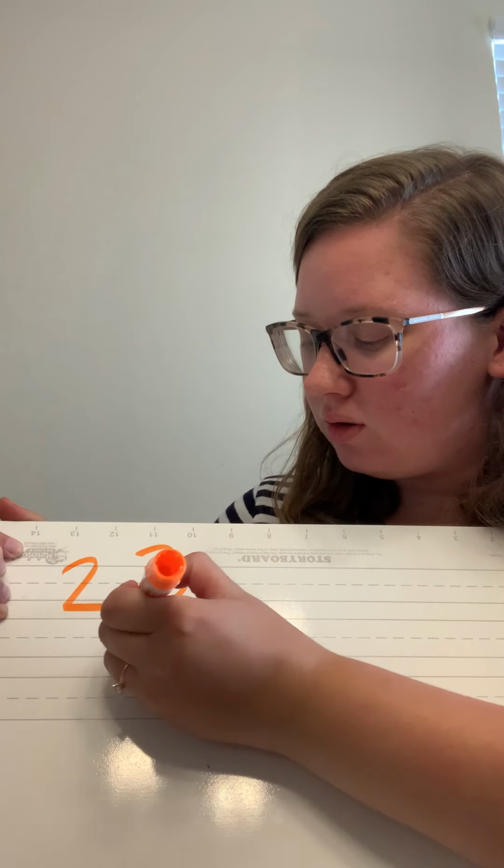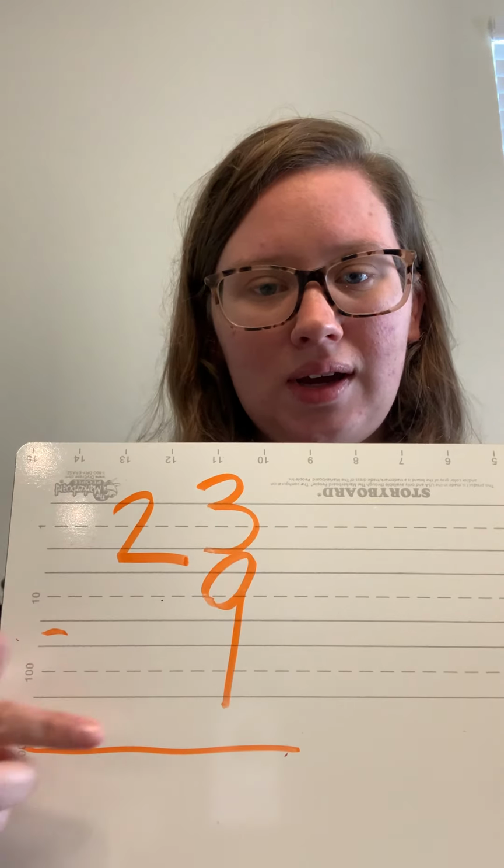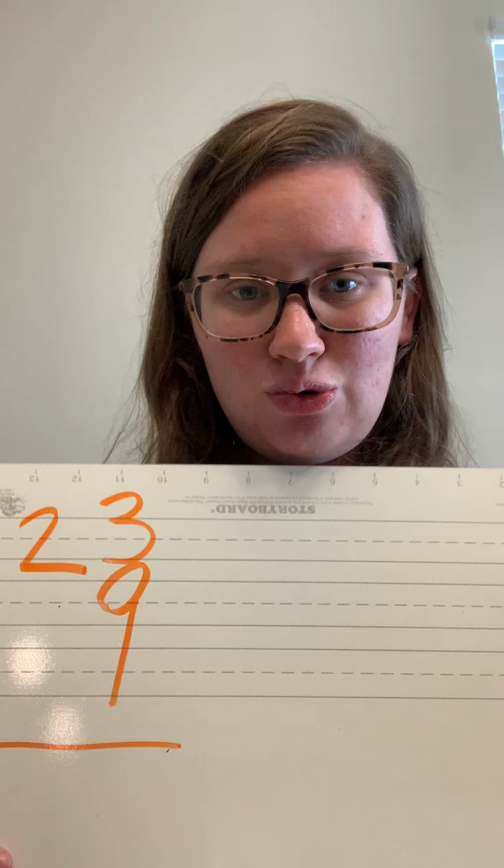So on page 326, number 1 says solve, draw, and label a tape diagram to subtract tens. Write the new number sentence. A, 23 minus 9. So what this is telling us, parents, 23 minus 9 is kind of tricky for your child to understand. The reason why this is tricky is because you can't take 3 away from 9. So you're going to have to regroup.